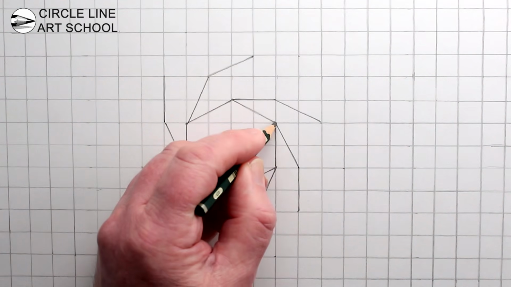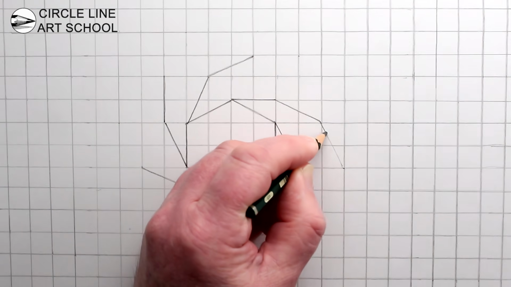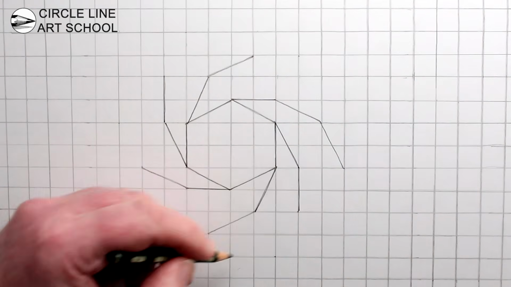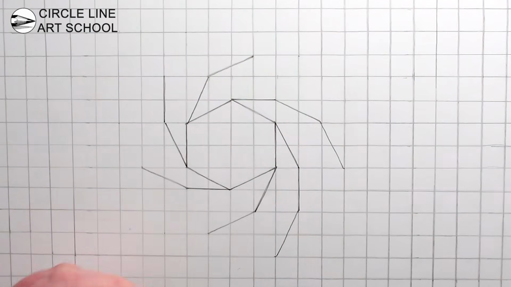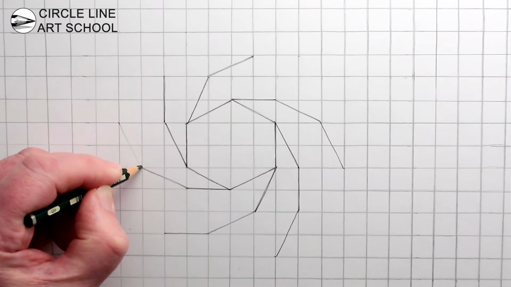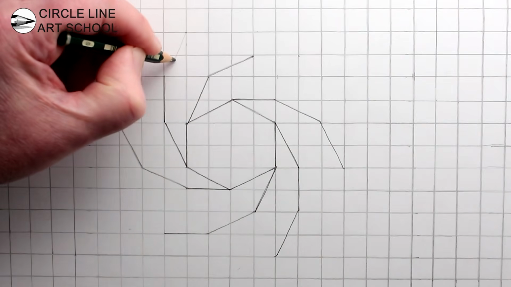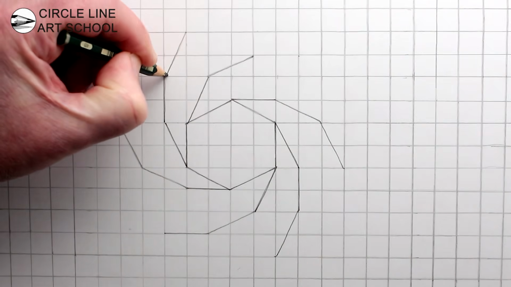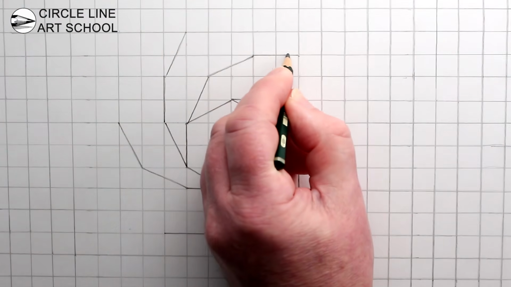Next, we can draw another series of lines. The first line is the diagonal length of 2 squares, as is the second line. The third line is a horizontal line of 2 squares. The fourth and fifth line are the diagonal length of 2 squares. And then the last line is the horizontal length of 2 squares.